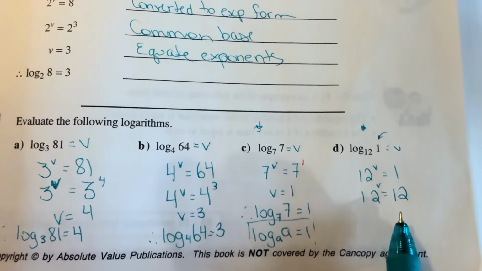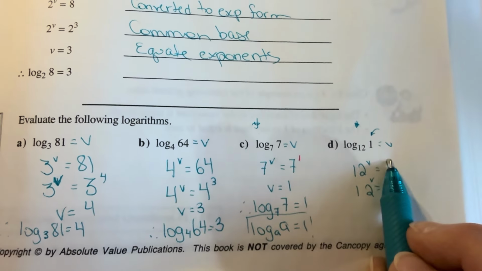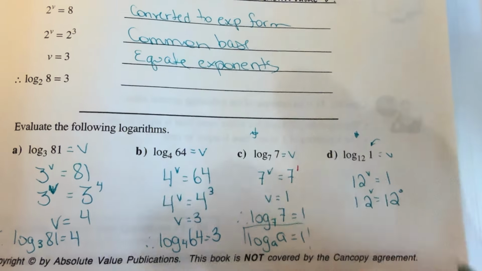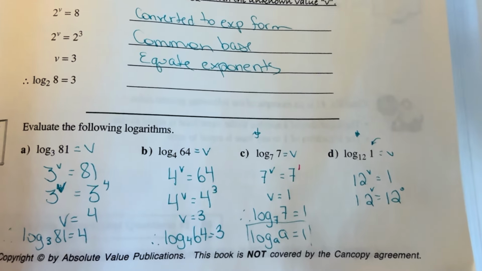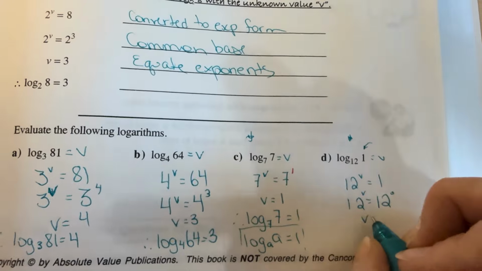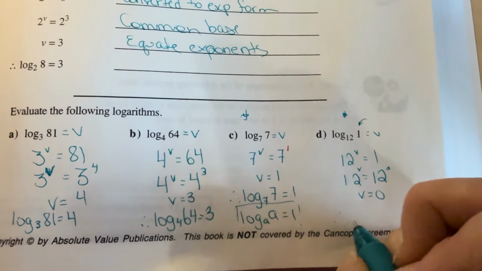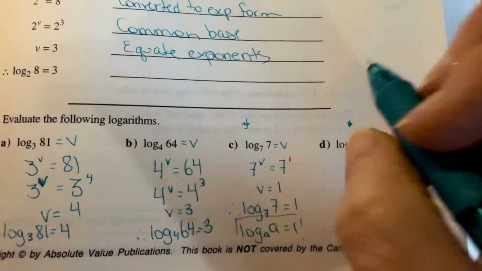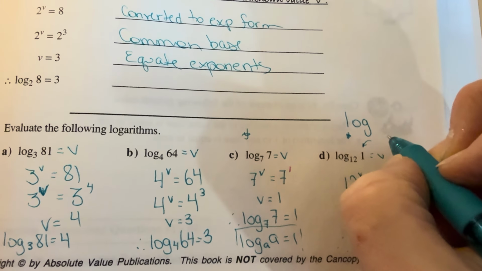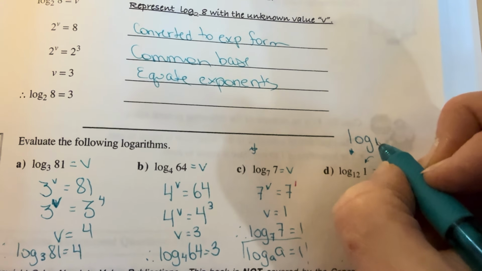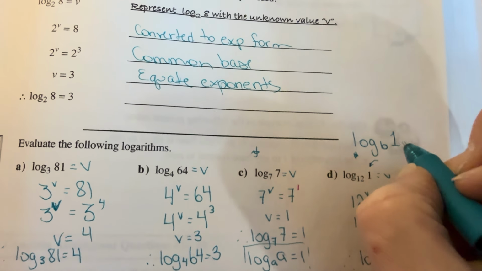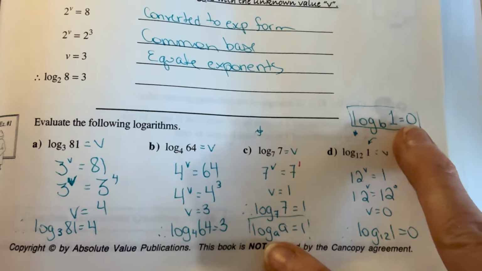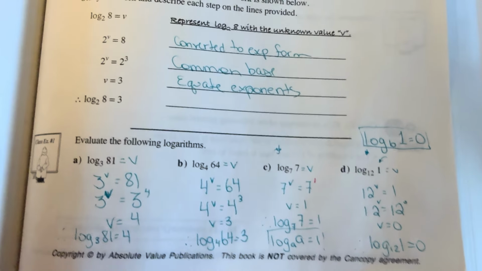So in order to write the common base, the only thing that would make a base of 12 equal to 1 is if I made it equal to 12 to the power of 0, right? So then v is equal to 0. Therefore, log base 12 of 1 is equal to 0. And then we can say anytime we have log base a or b or whatever, and the argument is 1, the value is always going to be equal to 0. So those are two special cases that come up.